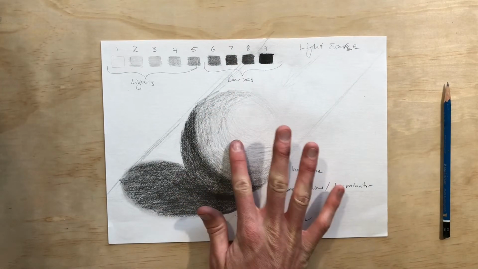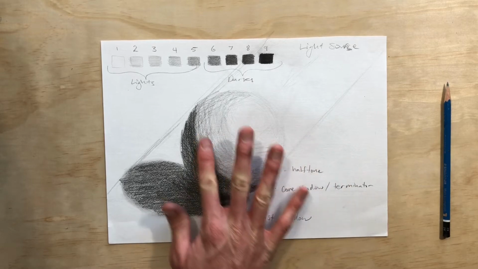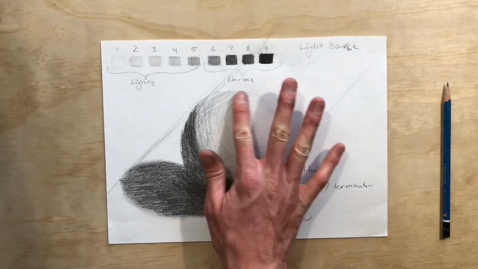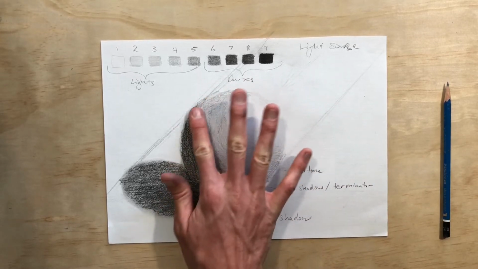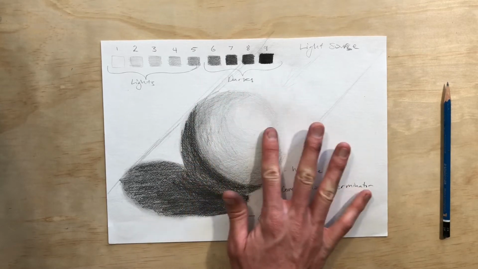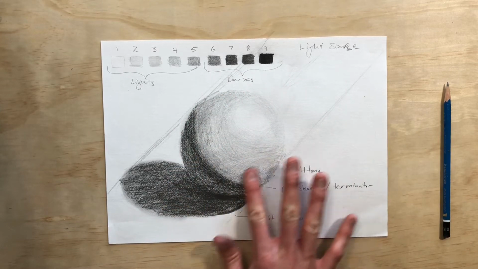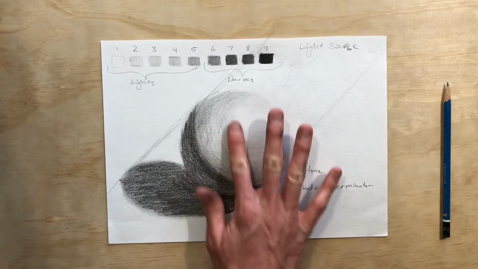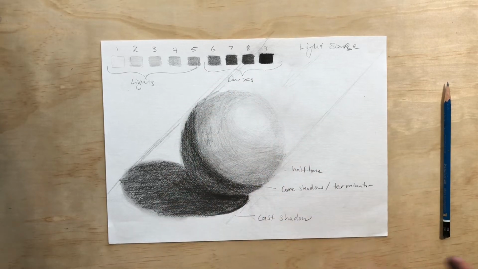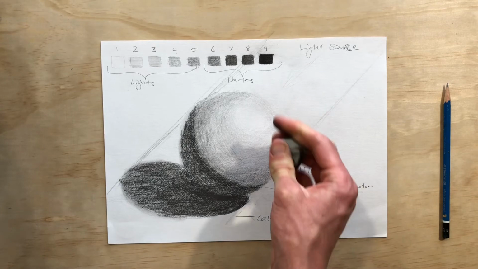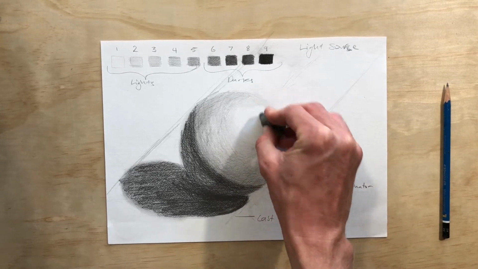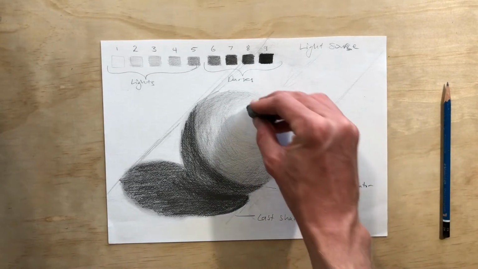And then you can use your finger to help blend things a little bit. And then you can pop out the highlight if it gets dirty a little bit.